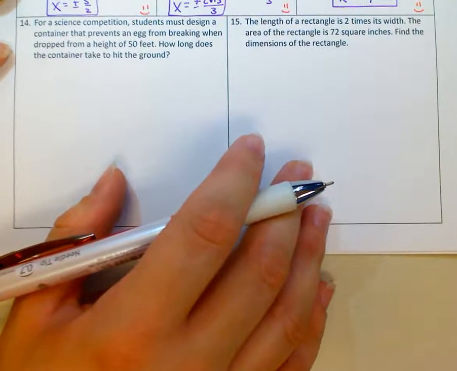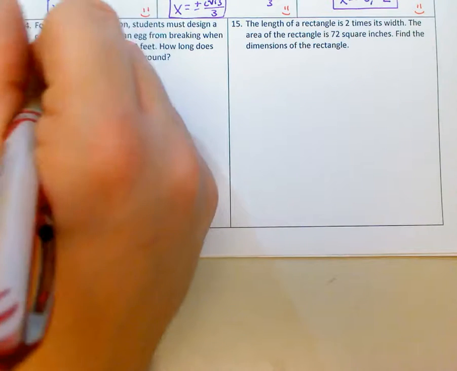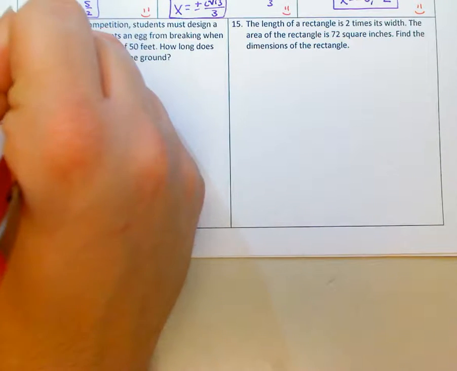All right, last little bit, number 14. It says, for a science competition, students must design a container that prevents an egg from breaking when dropped from a height of 50 feet. How long does the container take to hit the ground? Now, we actually have an equation for this. And what it is, so this is for a dropped object.